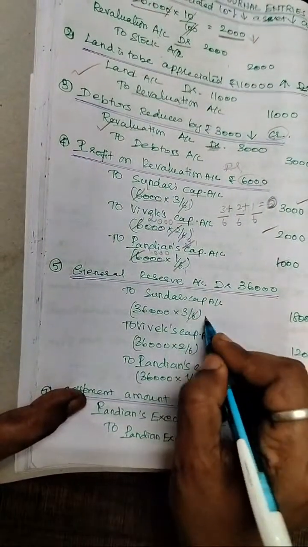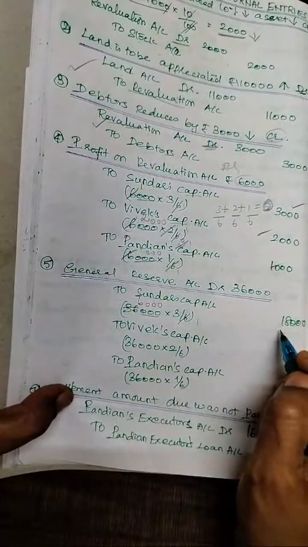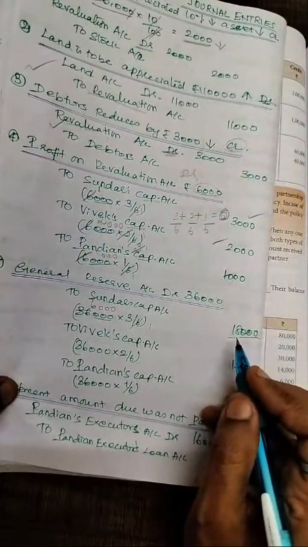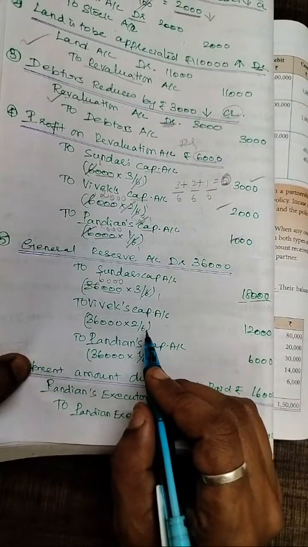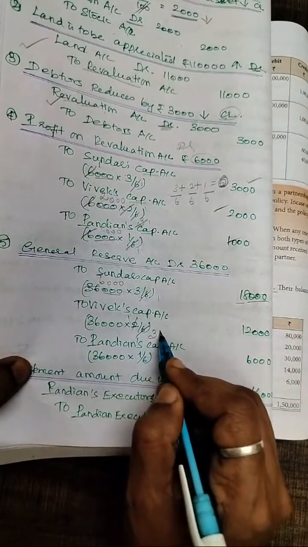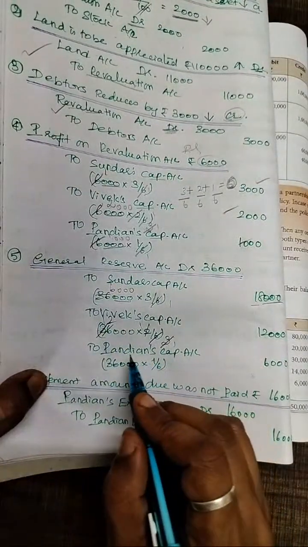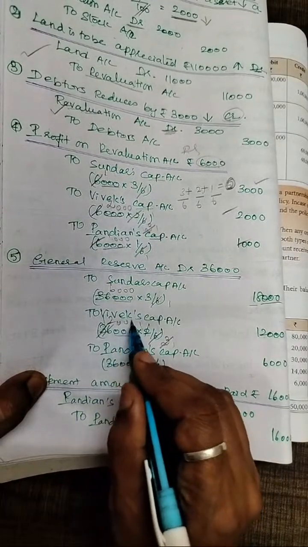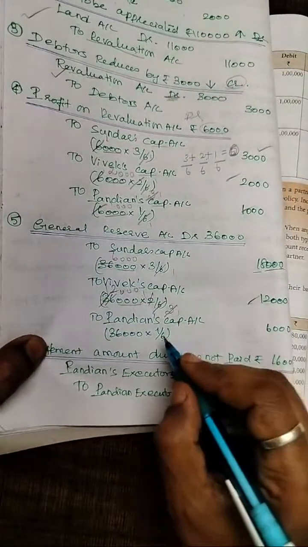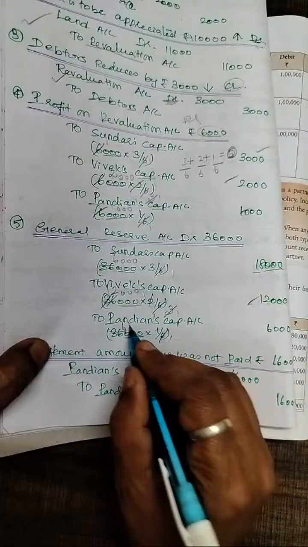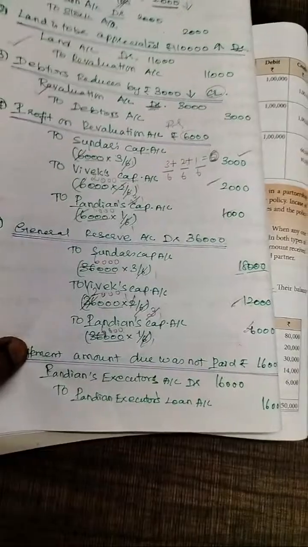So 36,000 into 3/6 is 18,000 rupees, which goes to Sundar's capital account from general reserve. 1 2 is 2, 3 2s are 6, 1 3 is 3, 12 3s are 36, right? Then 36,000 into 2/6 is 12,000 rupees transferred to Vivek's capital account, and 36,000 into 1/6, which is 6,000 rupees, is transferred to Pondian's capital account.